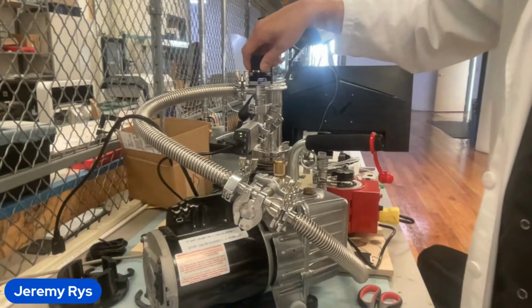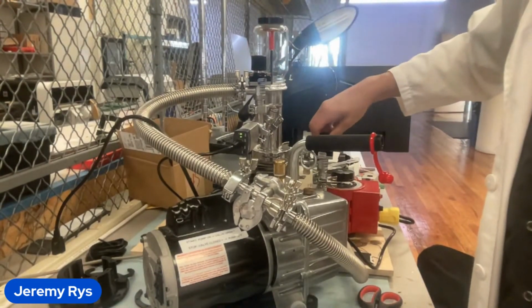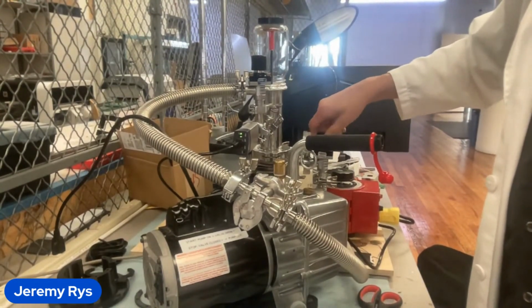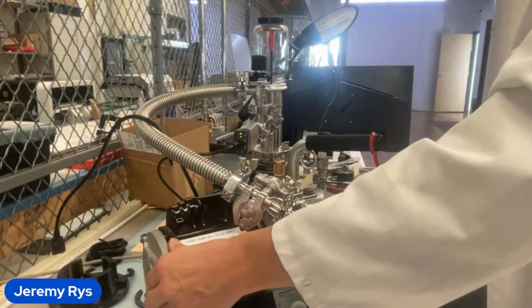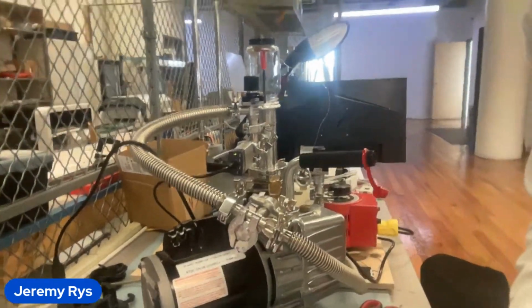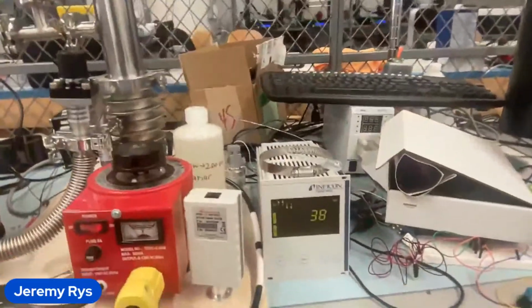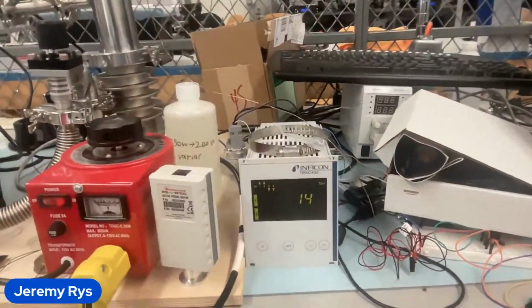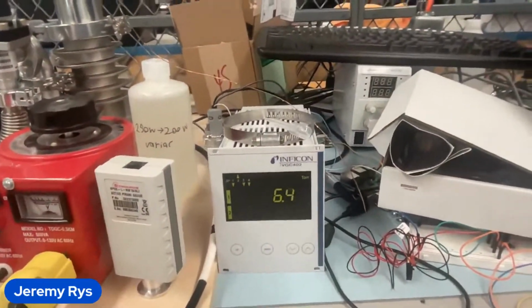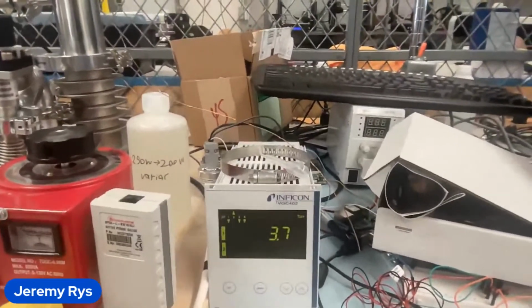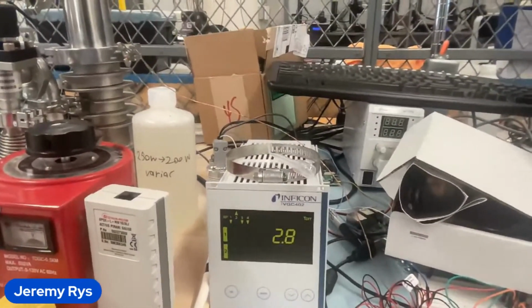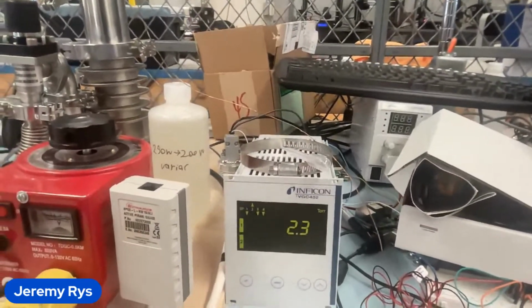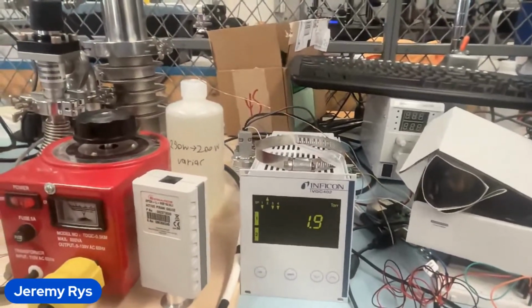So let's make sure this is good. There we go. Look at that pressure drop. Come on and suck, suck, suck.